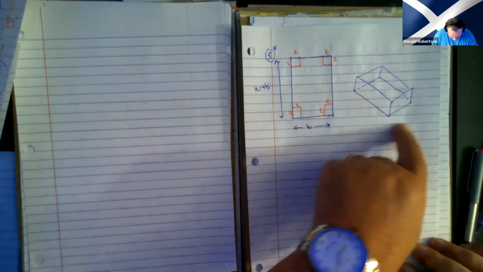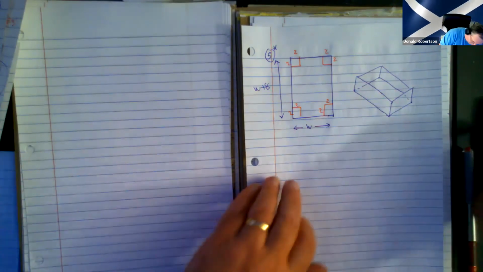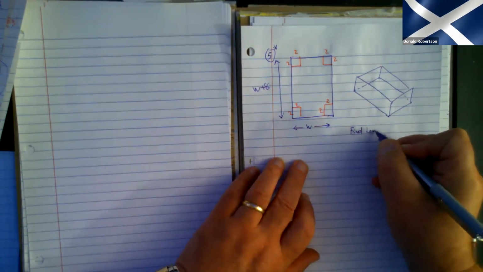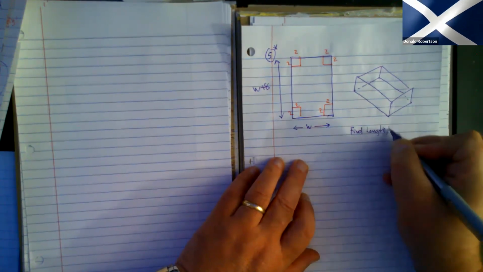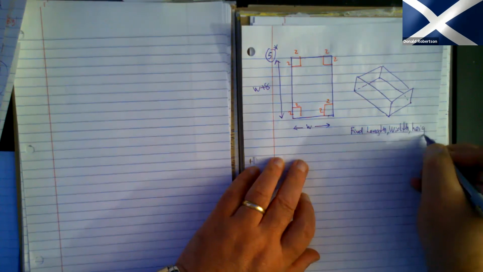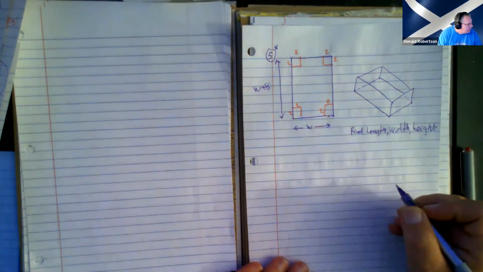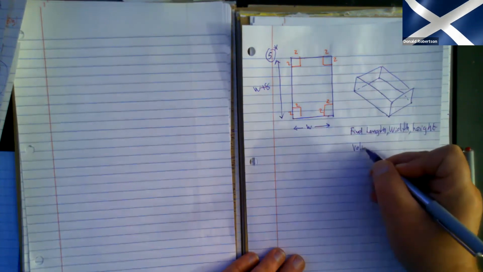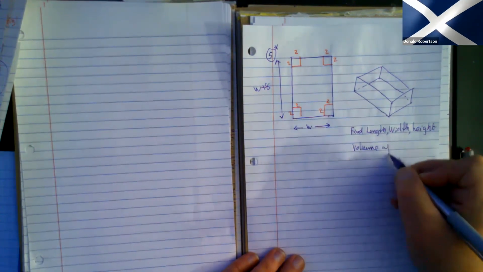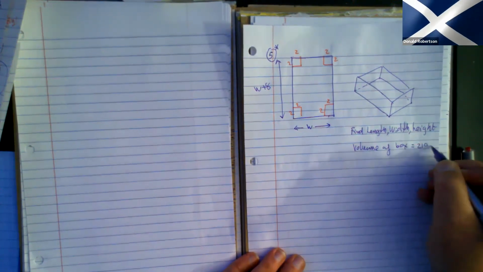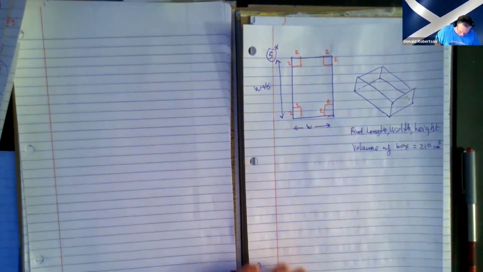So basically how long and wide and tall it should be. So we're being asked to find its length, its width, and its height. You're told that the volume of this box is 210 cubic centimeters.